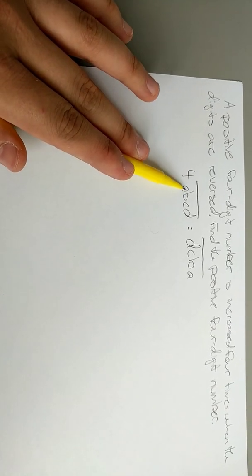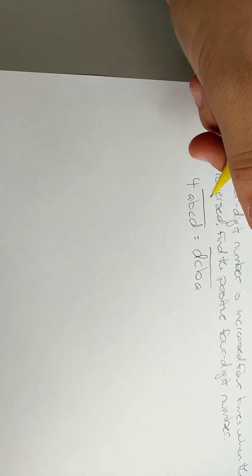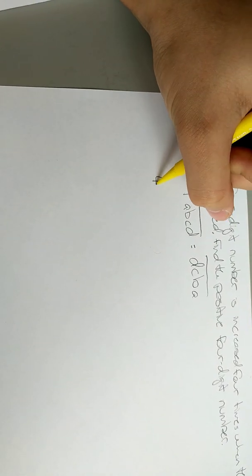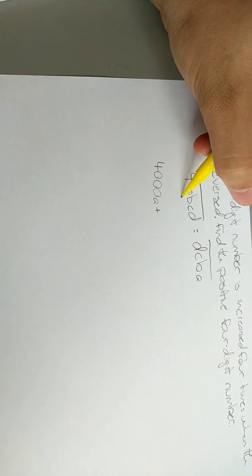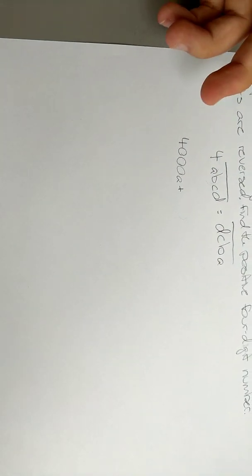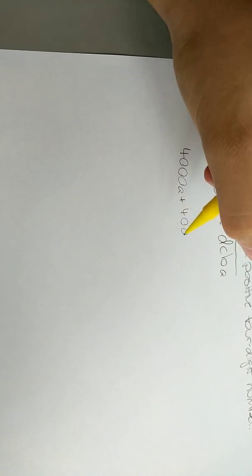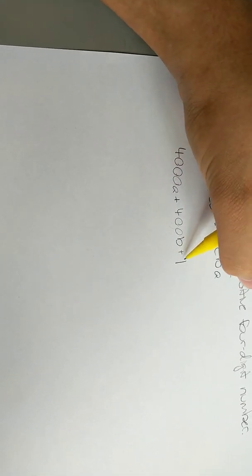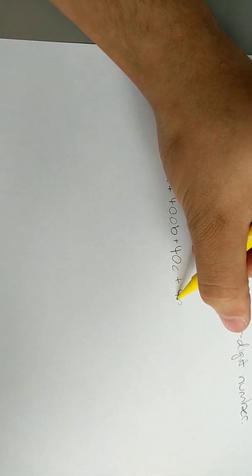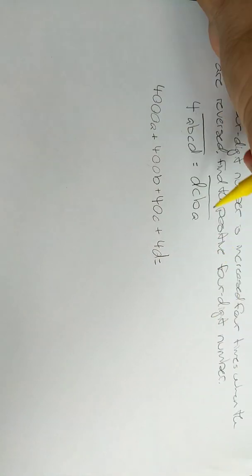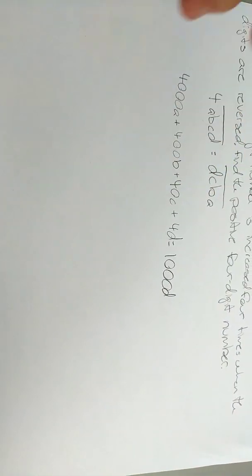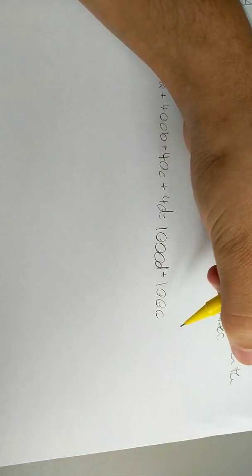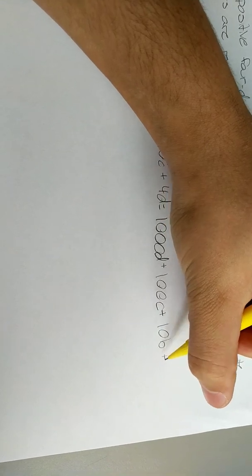And so now all I'm going to do is expand this out. In this number, A represents the thousands place. So when I distribute, it's going to be 4,000A plus, and then since the B represents the hundreds place, and now we're putting it back into a variable, it's going to be 400B, and then 40C and 4D. That is going to be equal to, and now this is in the thousands place, 1000D plus 100C plus 10B plus A.